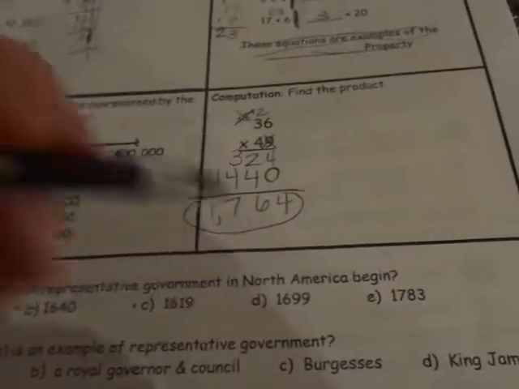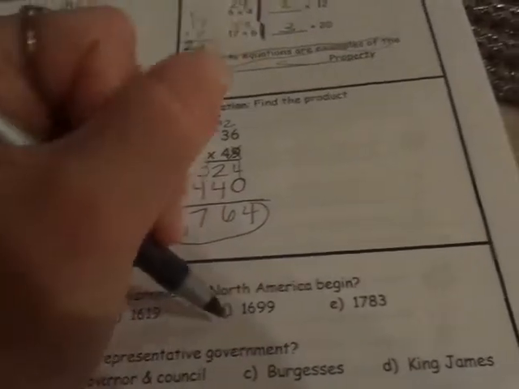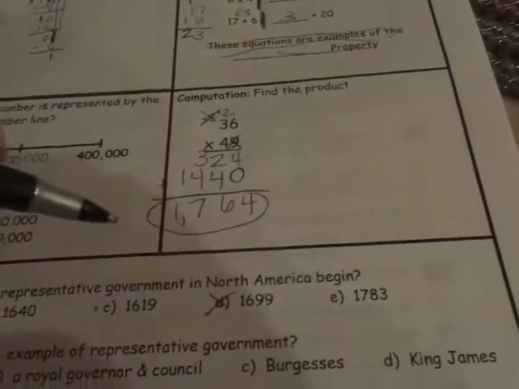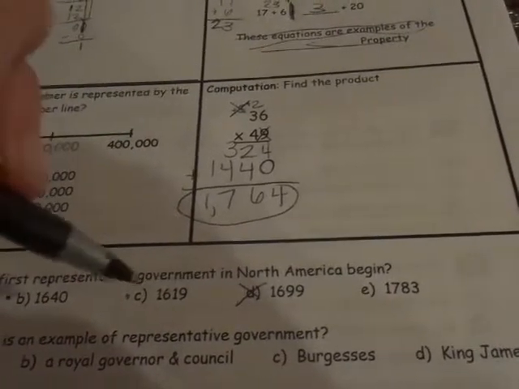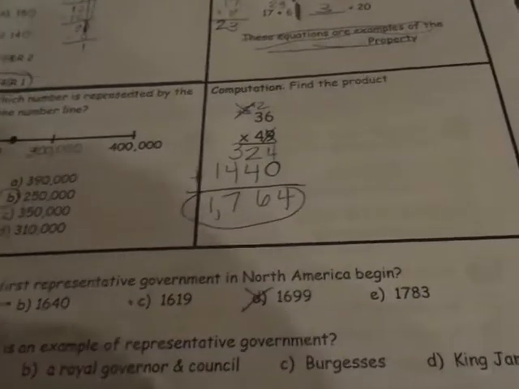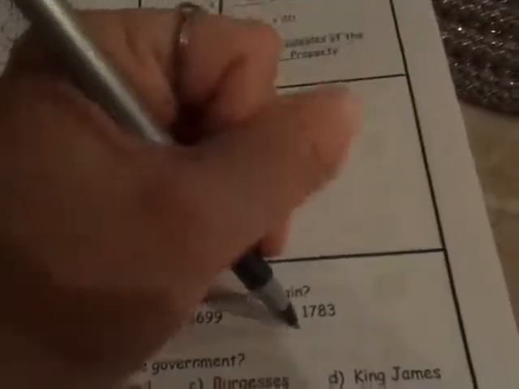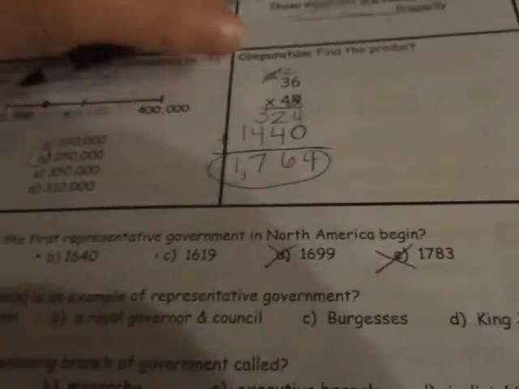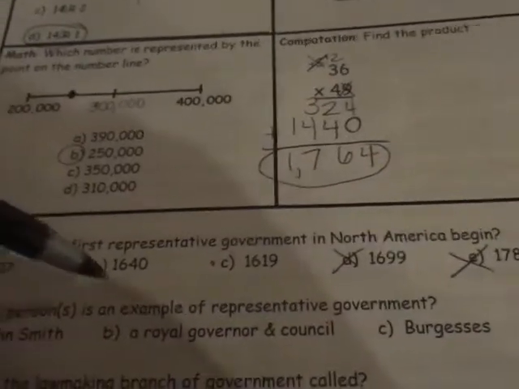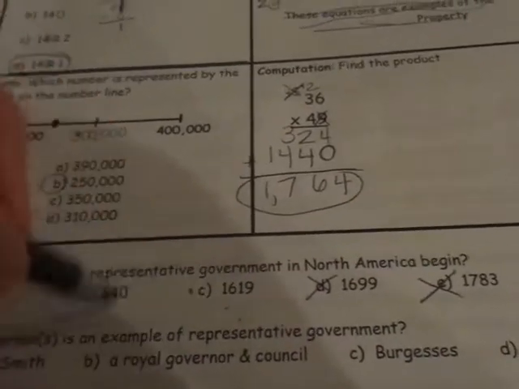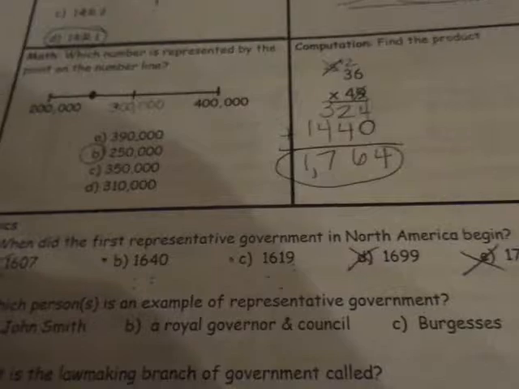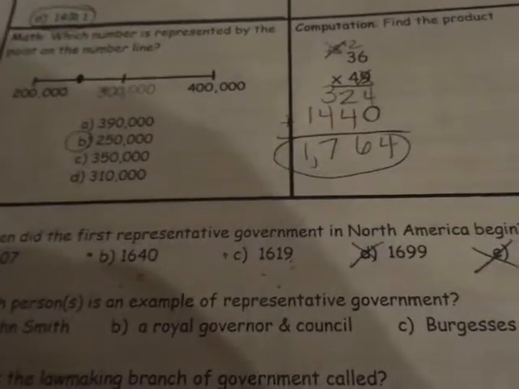1619, maybe. 1699, no, that's when they are starting to get into colonial Virginia and the representative government has already begun. 1783, no, that's after the Revolutionary War, so they definitely have government. So you have to decide which one of these is the correct answer. I narrowed it down for you, so use your resources.